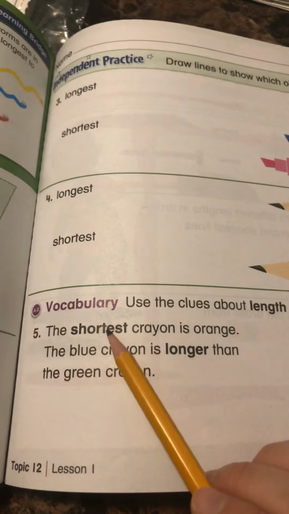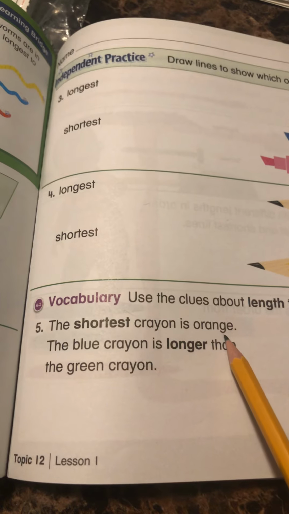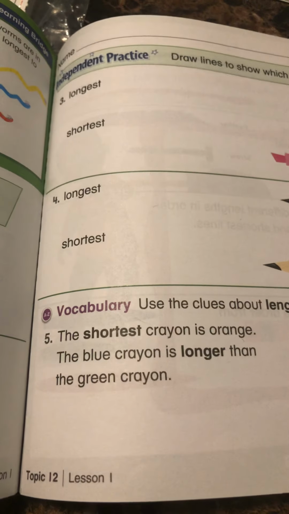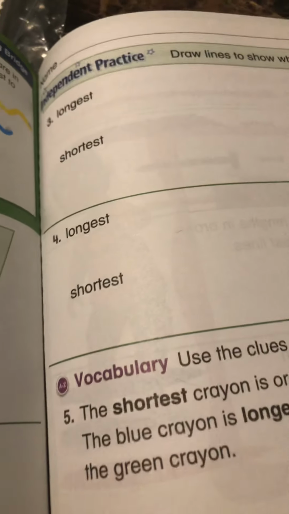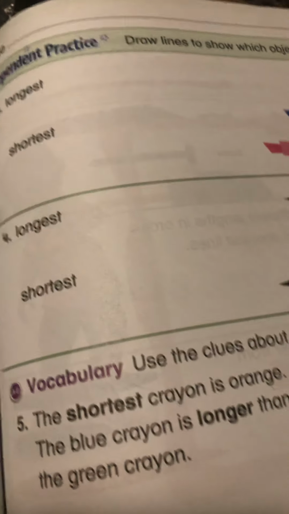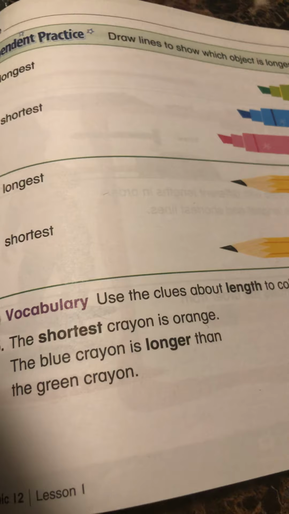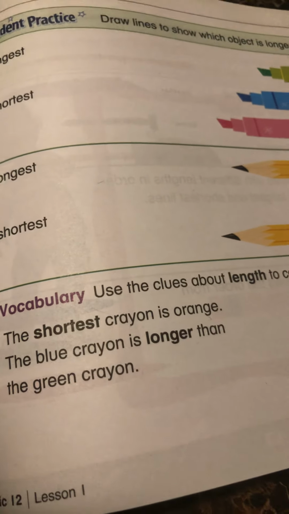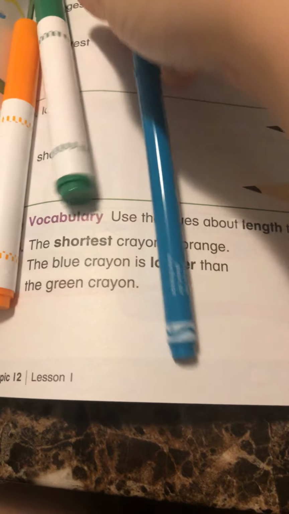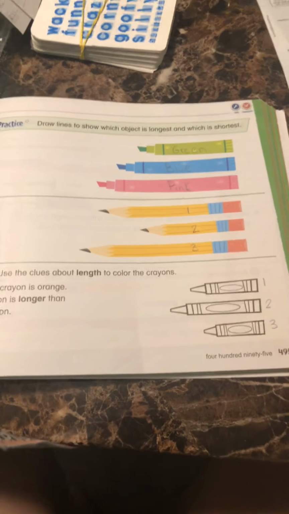It says the shortest crayon is orange. The blue crayon is longer than the green crayon. So I see 3 colors: orange, blue, and green. Here's my colors: orange, green, and blue. Perfect. So I would color those to match. So take the time to pause the video and solve your extra problem.